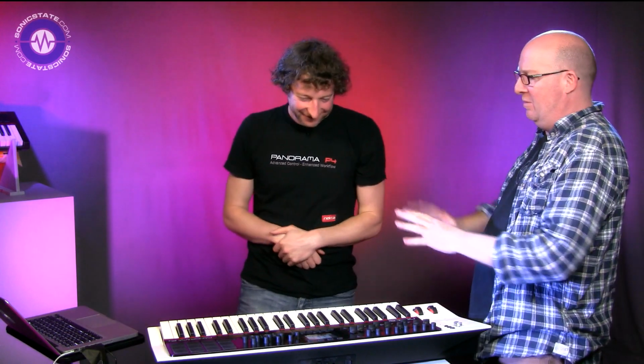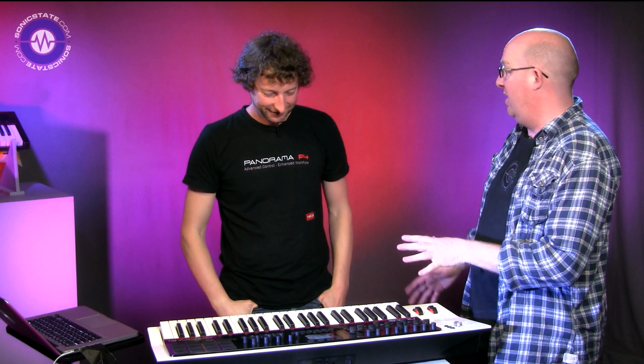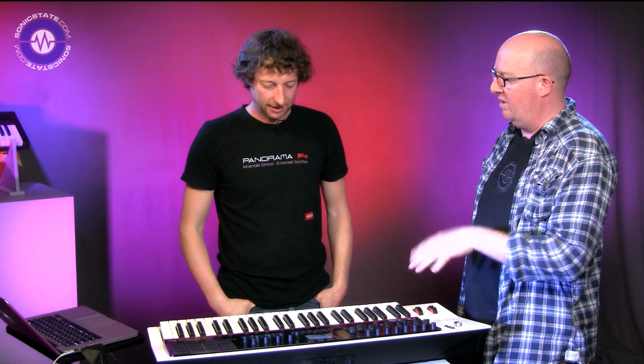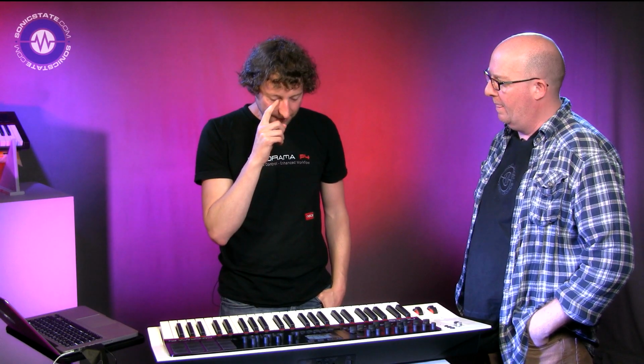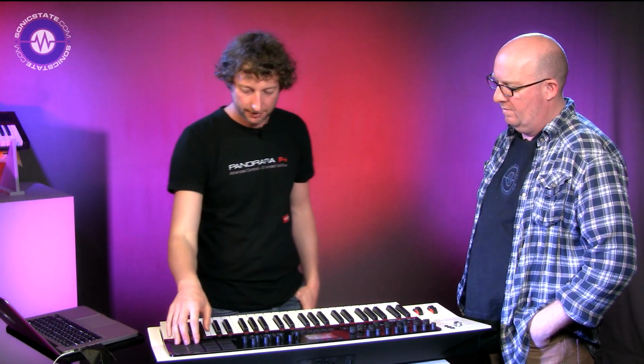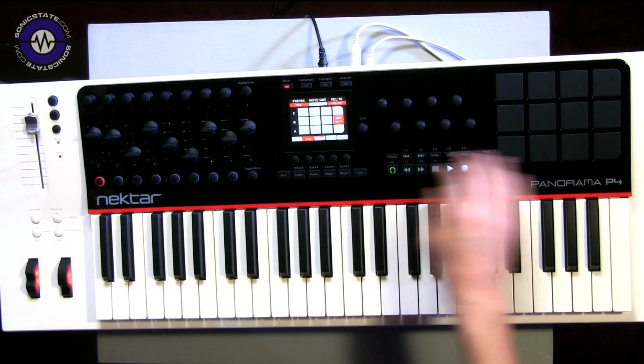So I guess we got a little bit off piece. This is not specific to Logic, but it's interesting to see these features, so it's worth showing as well. Yeah. One of the other things about the pads is that you can assign a controller to them.